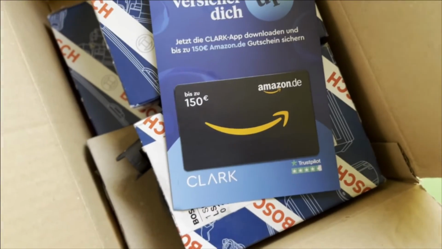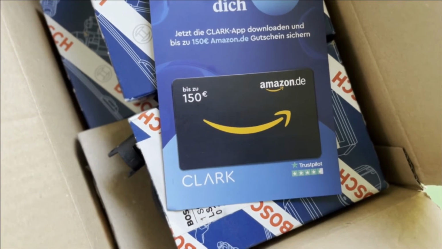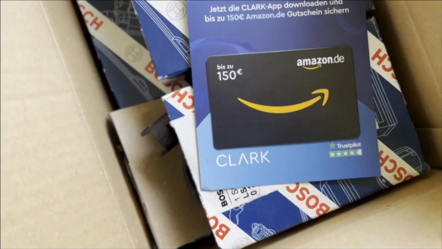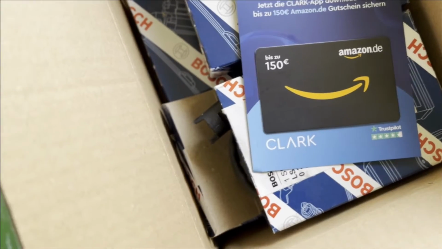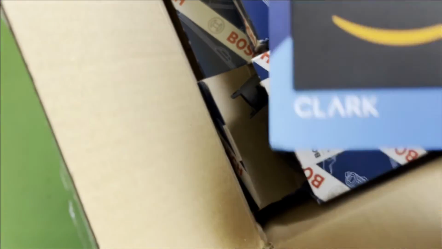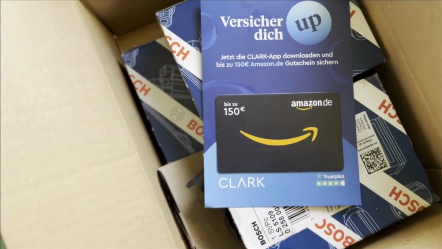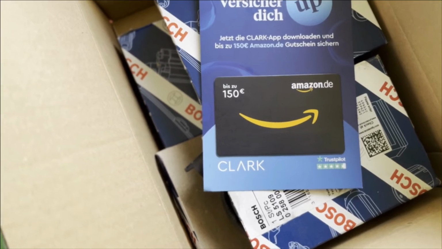I don't know if it's actually a 150 euro gift card to Amazon, but in case it actually is, then it's an even better deal. But I don't know, I'm not expecting this to actually work, but yeah, I'll find out later.